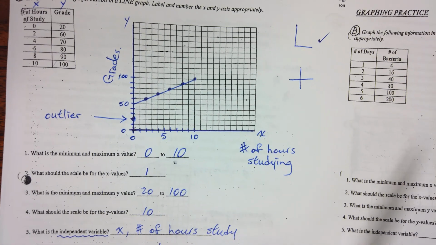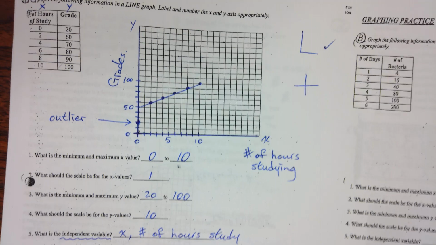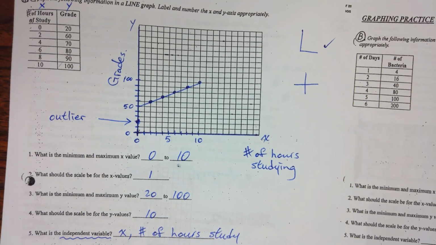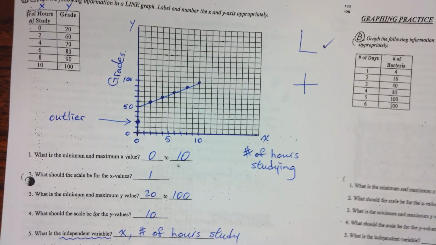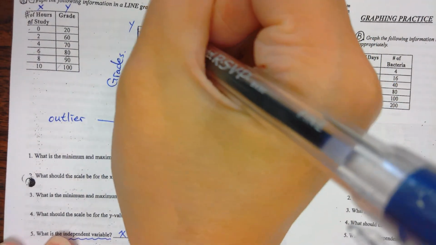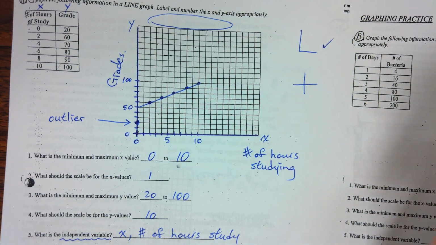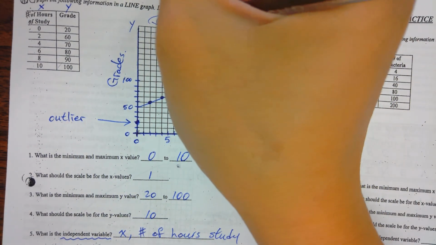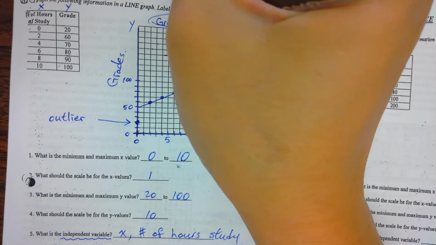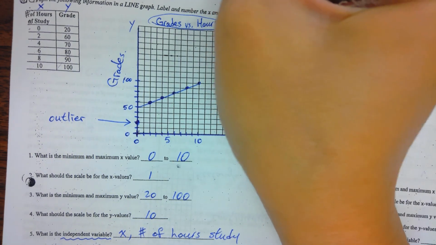On the test, if I produce this graph, will I get full marks? No. Why not? Title. Good job. Title. You don't know how many marks I've taken off for titles. Alright? So, grades versus hours studying.